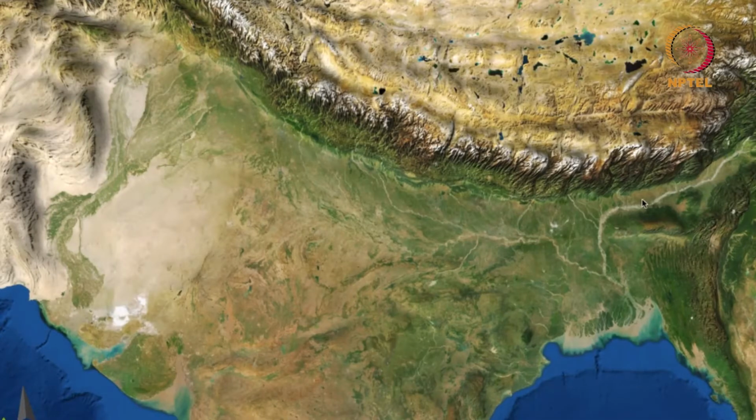This is the mighty Brahmaputra river, and all of this area is the flat plain. It continues even into Bangladesh. And in this region, it forms a very beautiful large sized delta that is known as the Sundarbans. The Ganga, the Yamuna, and the Brahmaputra all combine together, and here they form a mighty delta. So this is the northern plains.